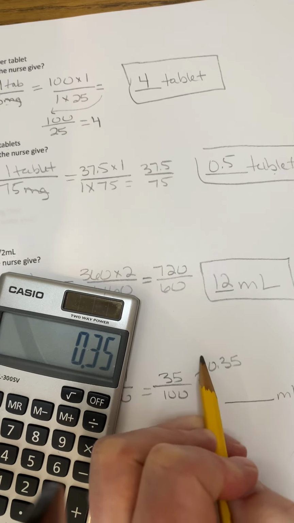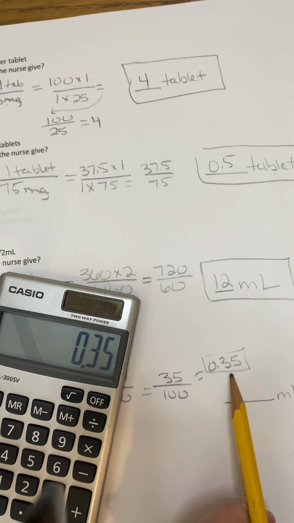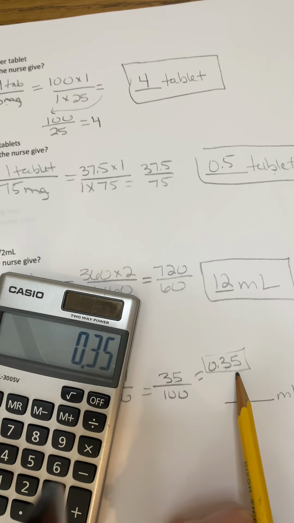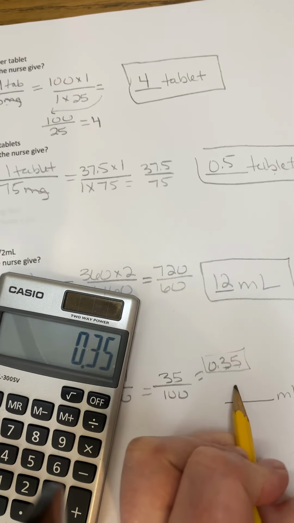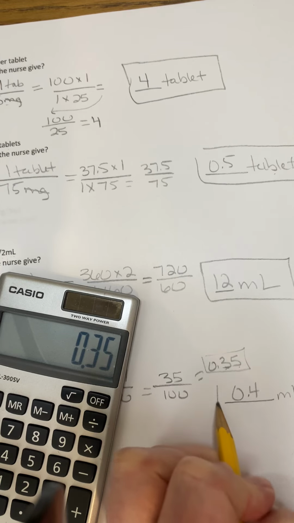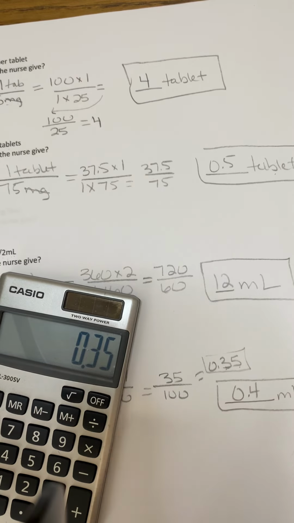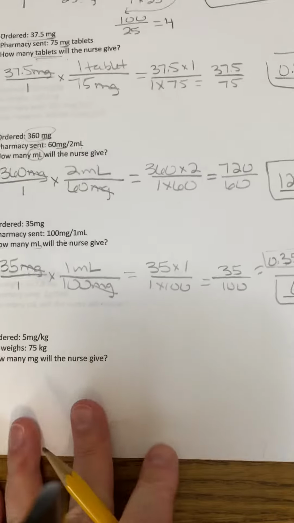Okay, but we do know that if we're going to round to the nearest tenth, we do need to round this number because the 3 is in the tenth spot. So looking at the 5, the answer that we would end up having is 0.4 mils if we were to round to the nearest tenth. All right, next problem.